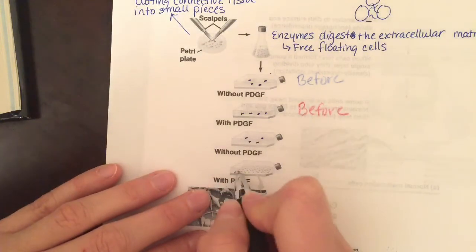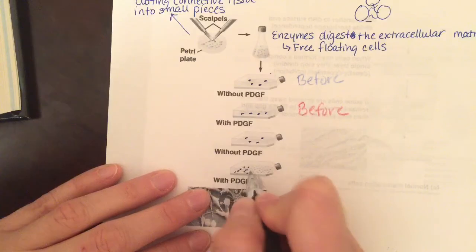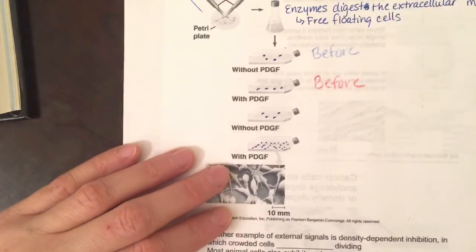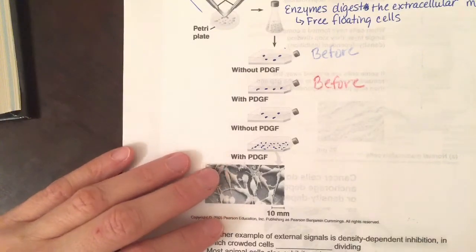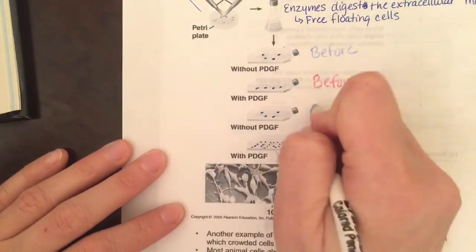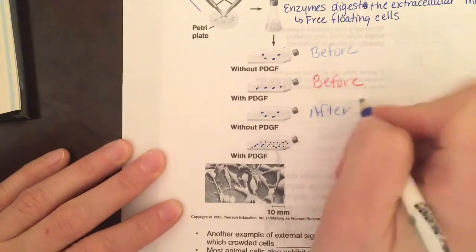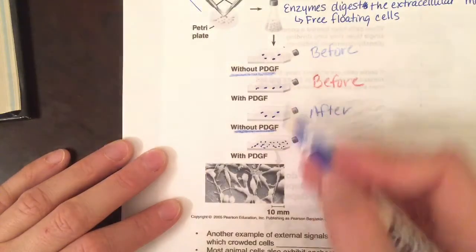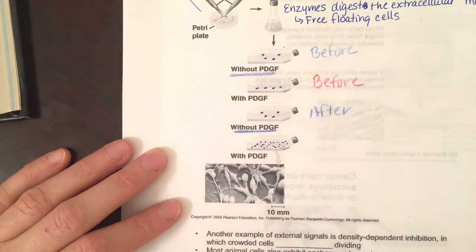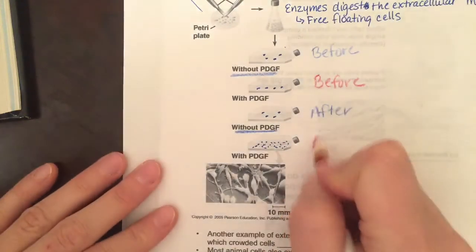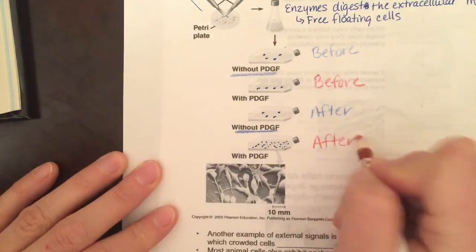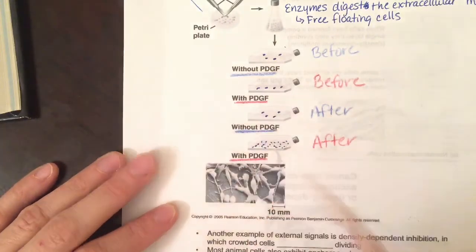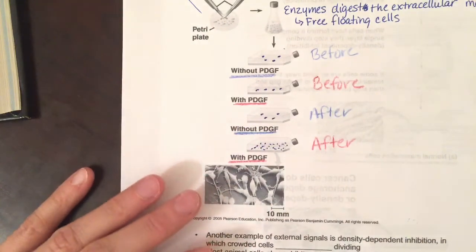But with the PDGF, there's lots of growth. So this is the after without PDGF, and this is the after with the PDGF. Color coding helps us see before and after. Obviously, huge amounts of growth there.